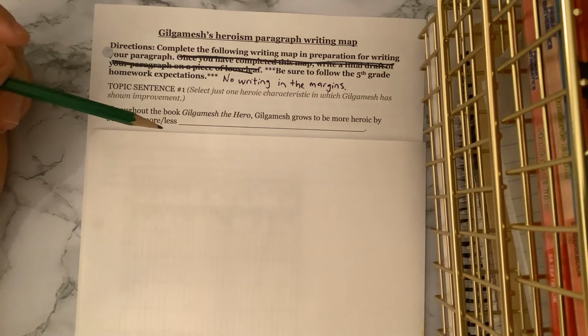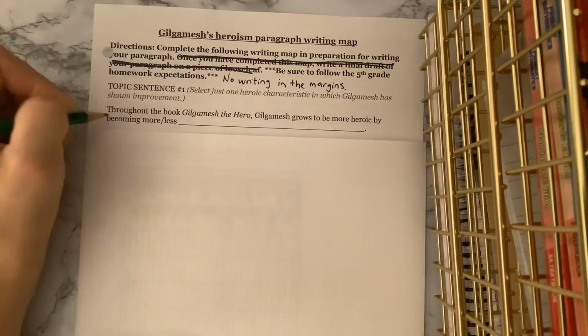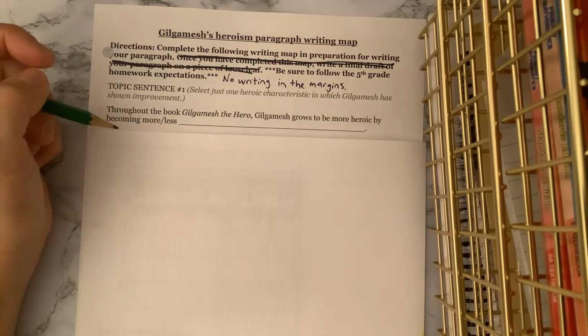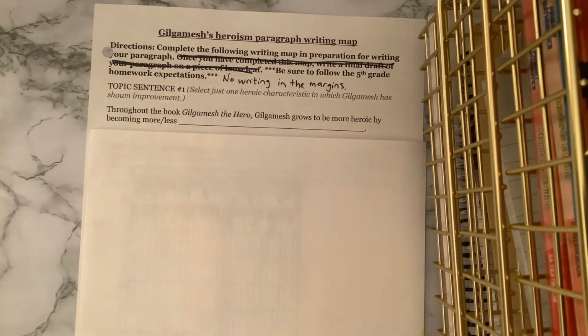More prudent. Or maybe you want to say showing more, and that would be fine too, by showing more prudence. Particularly because if you're saying fortitude, I don't know if you know this, but fortitude being a noun, the adjective form of it is fortitudinous. So you could say by becoming more fortitudinous, or you could just say by showing more fortitude.